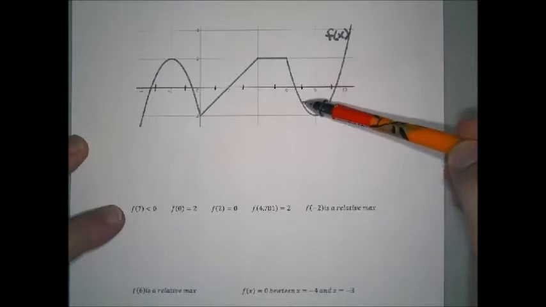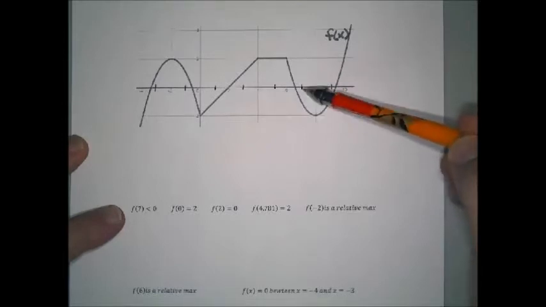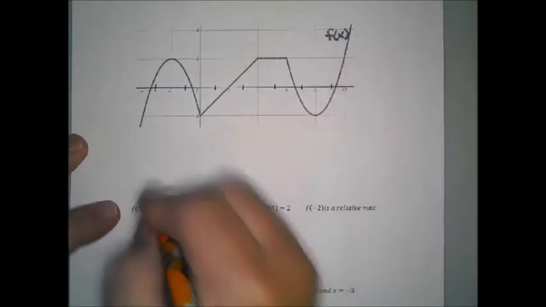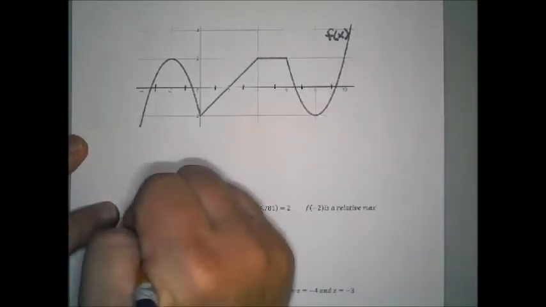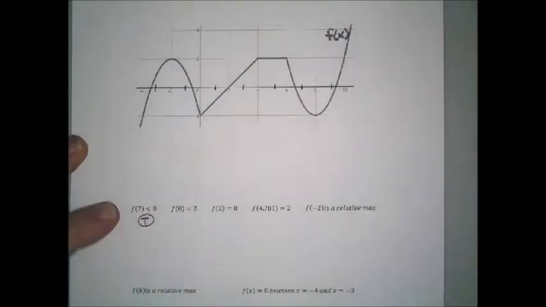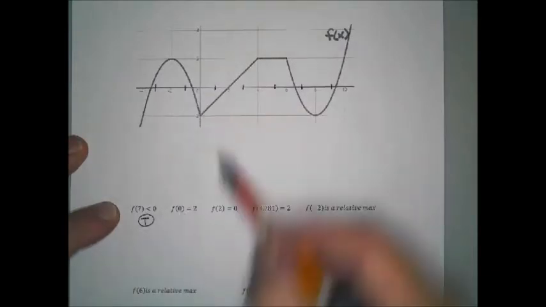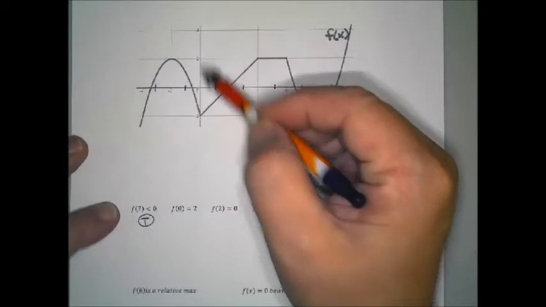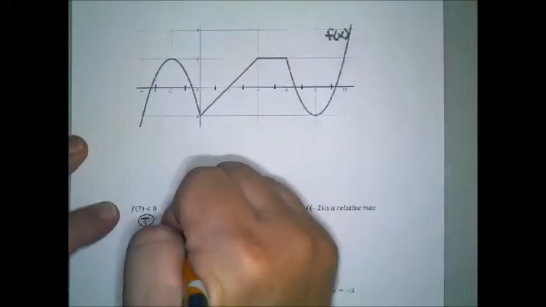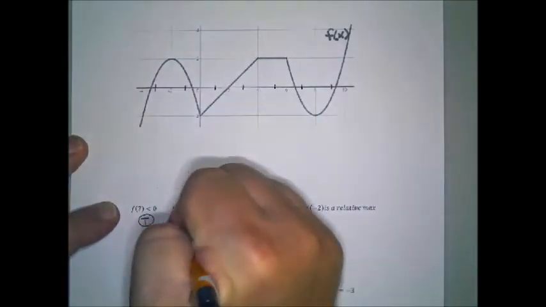And yes, it is, because it's down here, the y value is negative. So that would be a true statement. F of 0 equals 2. At an x value of 0, is the answer 2? And it's not, because it's negative 2. So that would be a false statement.